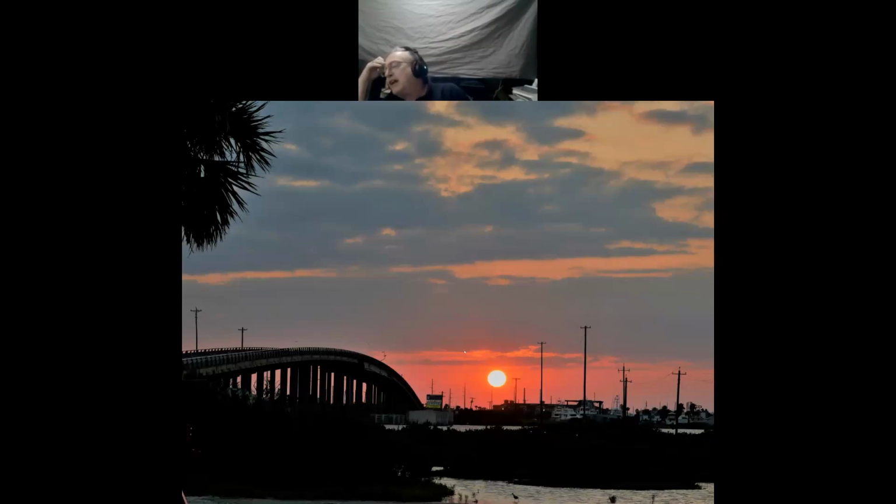All right, so Aransas Pass Sundown. I kept wanting to like this image a lot, because it had such a great light from the sunset, the colors and how they show through the pillars of the bridge, but it just ended up being too much stuff.